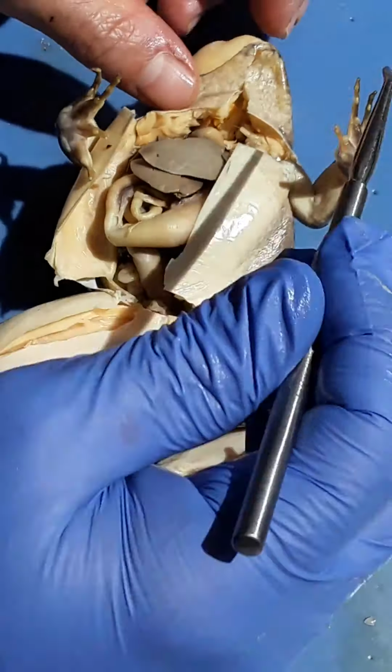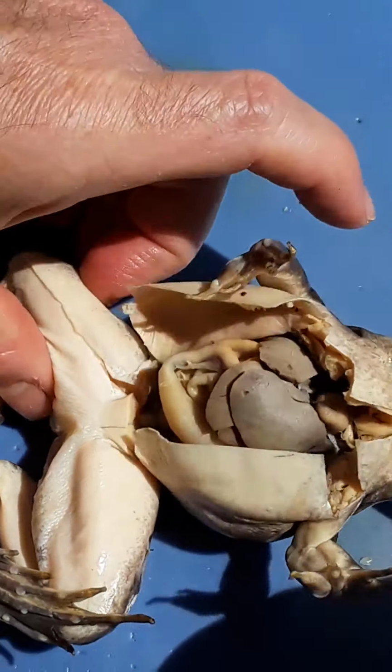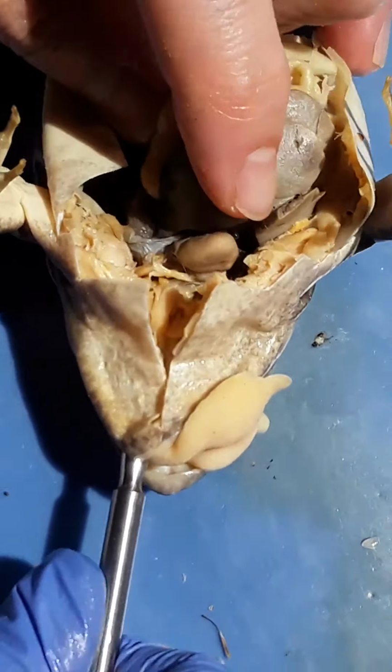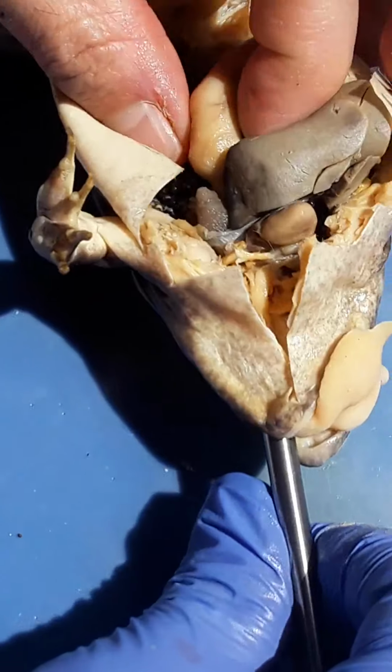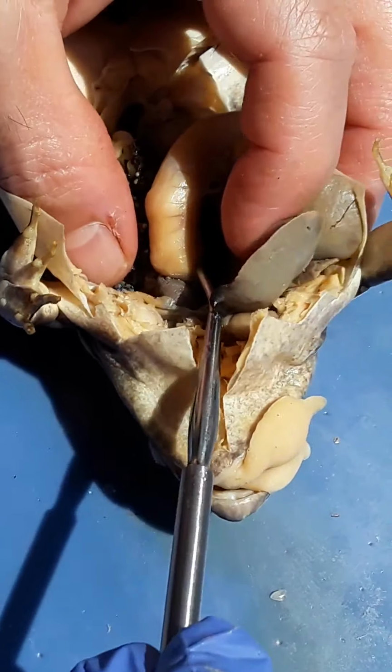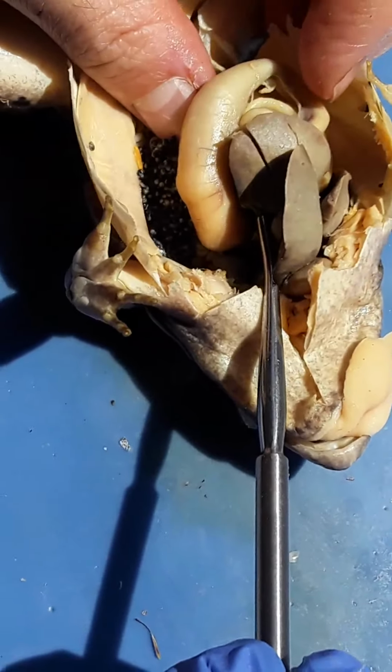Okay, next is the stomach. So again, we can go down the esophagus. Probe will go down through and come out into the stomach. Esophagus is in here, leading to the stomach. It's an enlarged organ here.